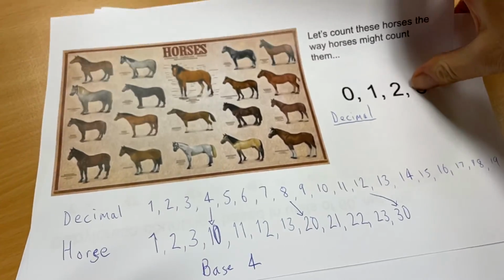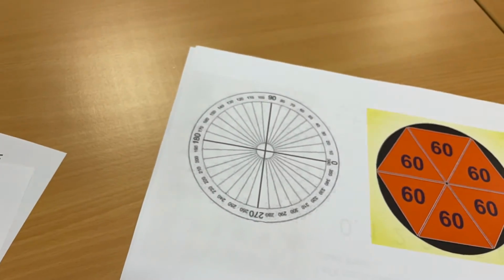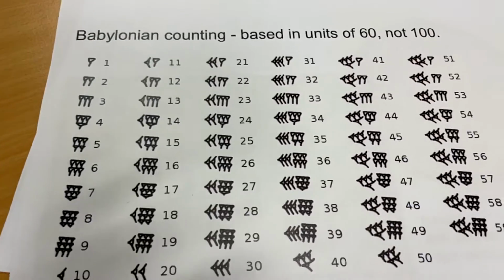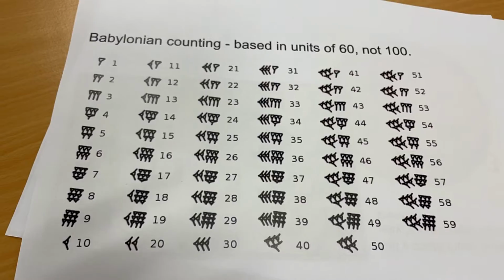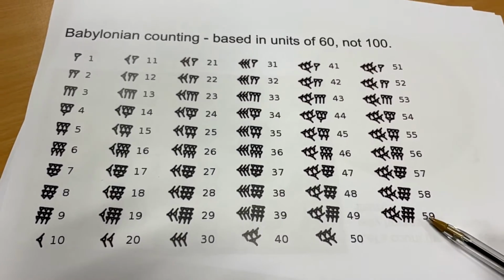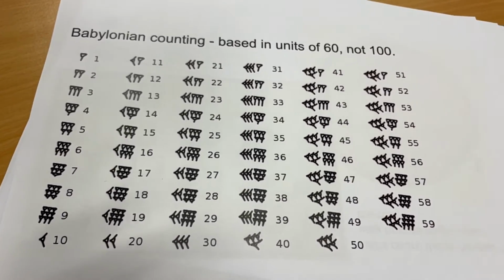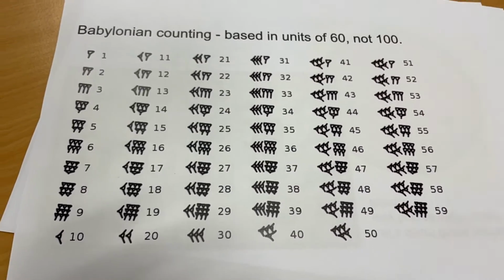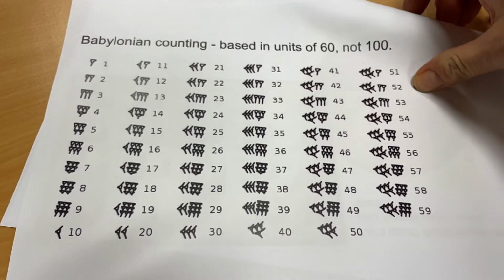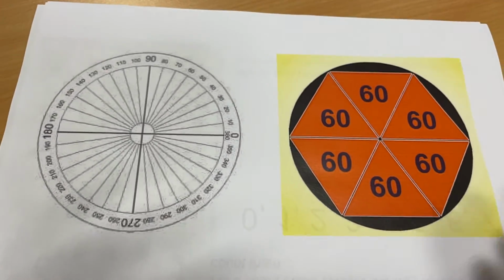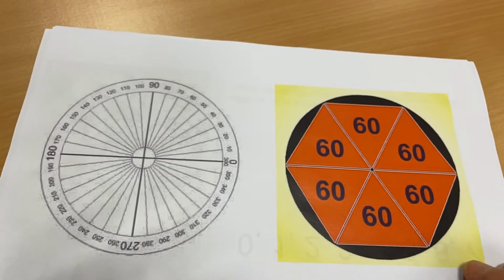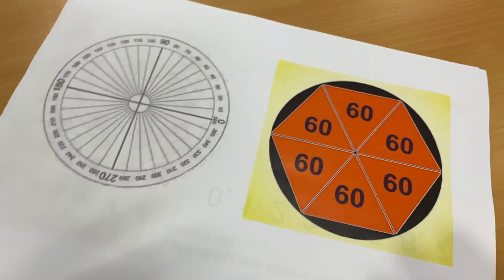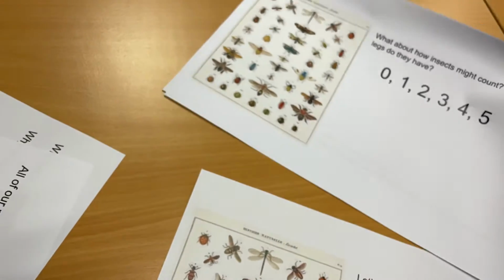Now this sounds a bit weird, but actually humans have done this. The Babylonian number system is not based on units of 100, it's based on units of 60. Once you get to 59, you have their equivalent of 100, because you've run out of smaller numbers to count with. This is also, by the way, the reason why there are 360 degrees in a circle. That also comes from the Babylonians. Just a link to our angles work.